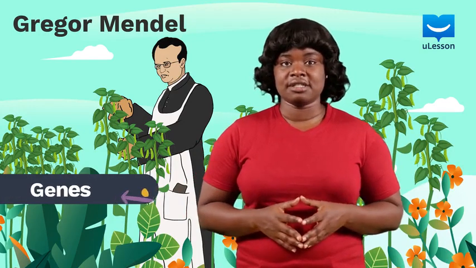Gregor Mendel is regarded as the father of genetics. Although he did not know about genes at the time, he did realize that there were some factors that controlled the traits or characteristics inherited by an organism. These factors were later called genes.